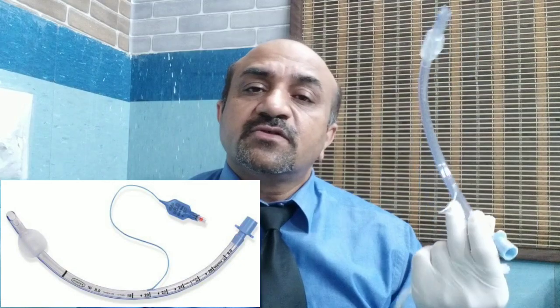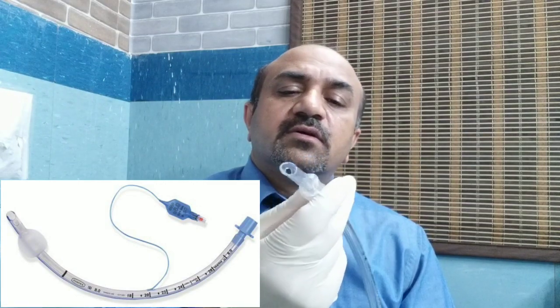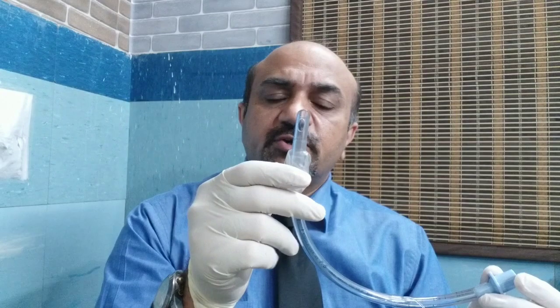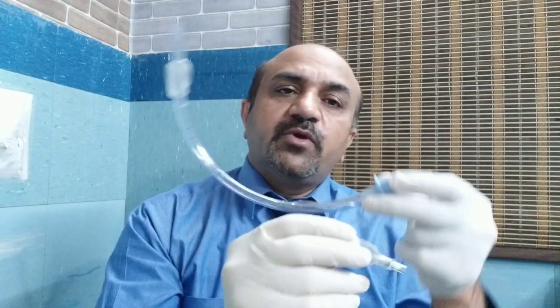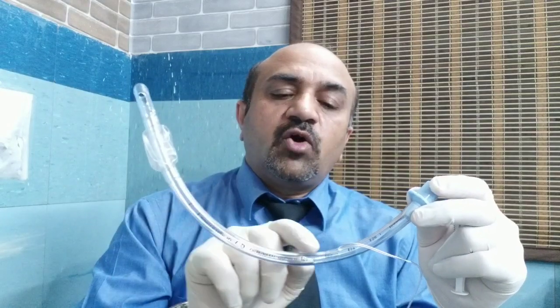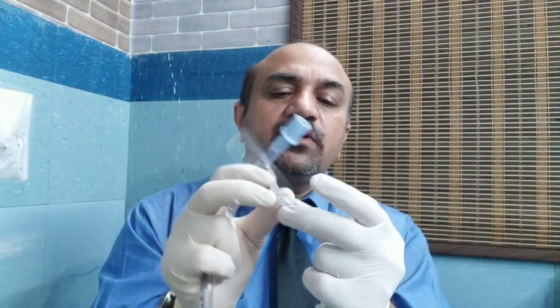One is this one. This is known as the endotracheal tube. Now this endotracheal tube has some parts. For example, this one is the balloon of the endotracheal tube. This one is the balloon, and there is a line or pipe coming all the way up to here, and then it comes out. And here we have the pilot balloon.